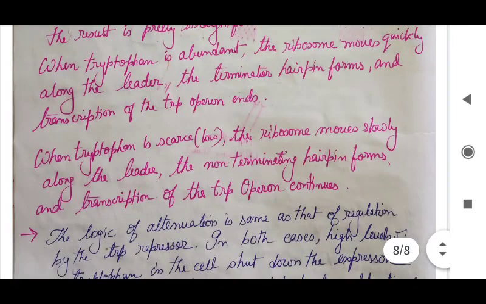When tryptophan is scarce, that means low, the ribosome will move slowly along the leader sequence, the terminator hairpin will not form, but the anti-terminator hairpin will form, and transcription of the tryptophan operon continues.